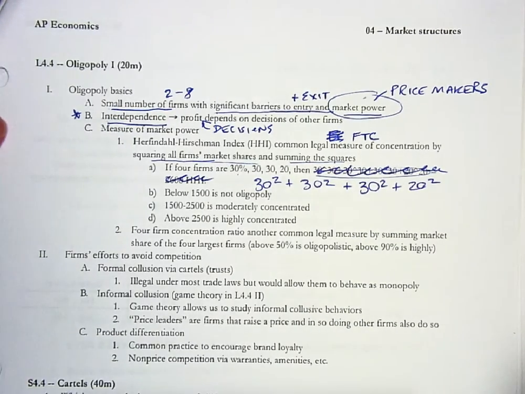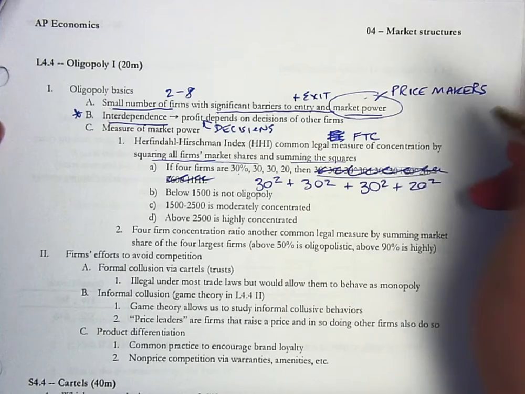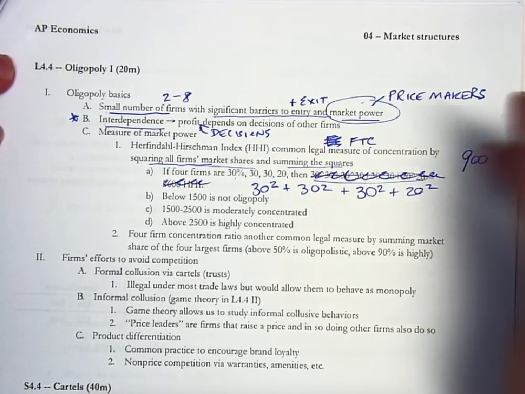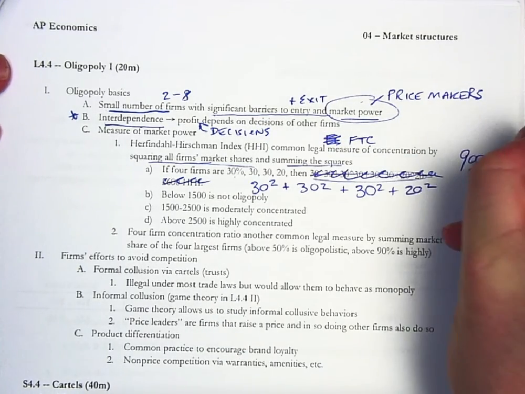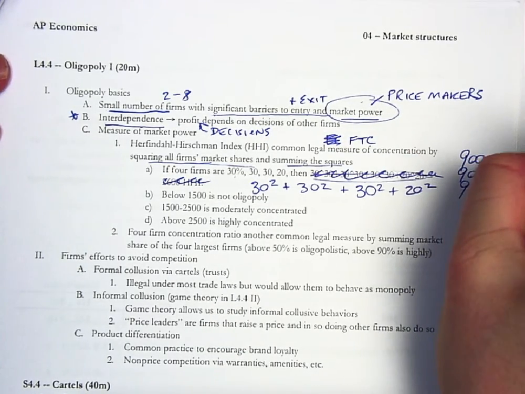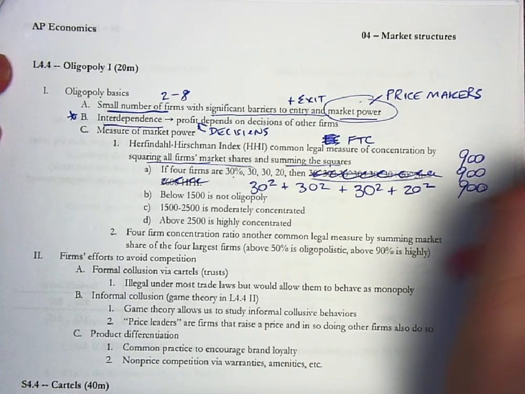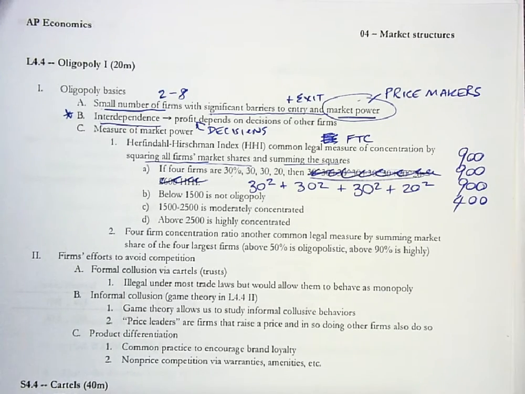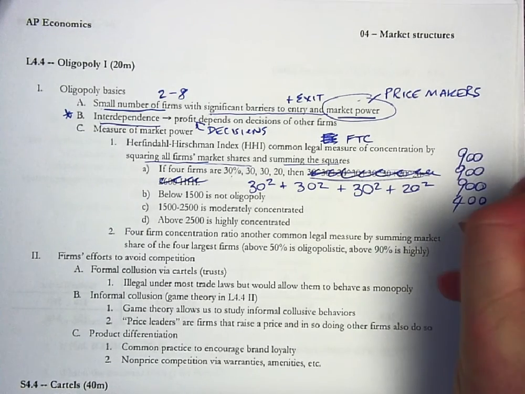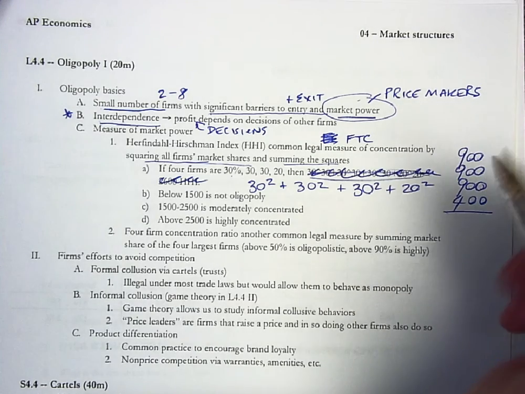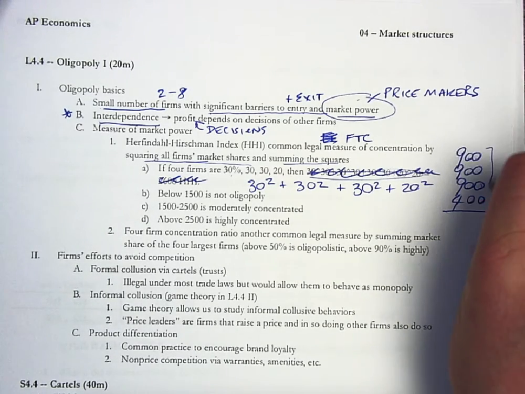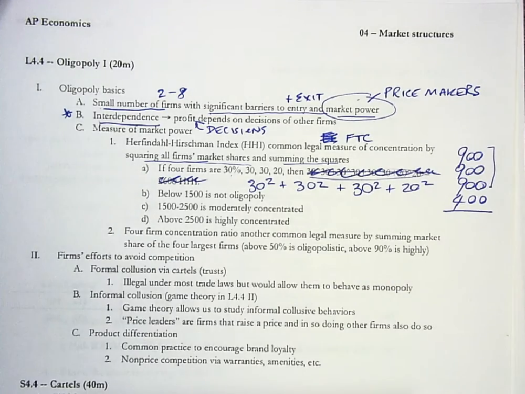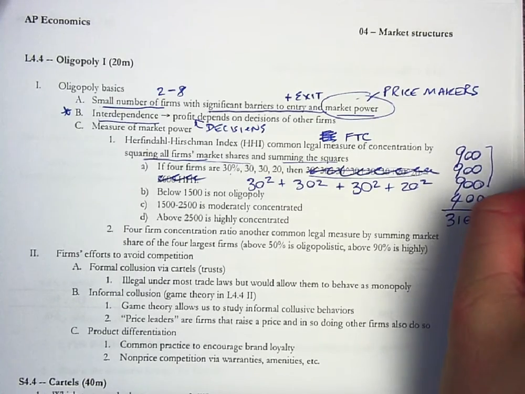Now, I'm not a math whiz, but it's 900, because that's 30 squared, and 900, and 900. And then you have 400. And it's fairly straightforward: 900 times 3 is 2,700 plus 400 is 3,100.